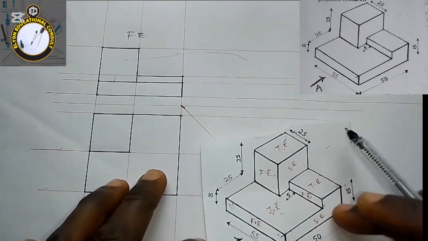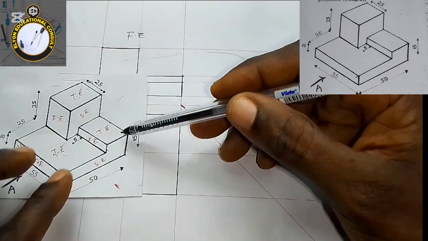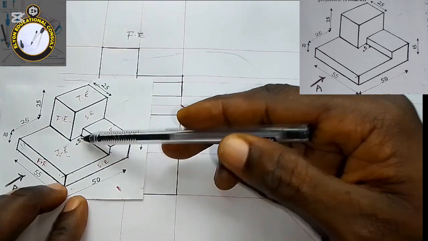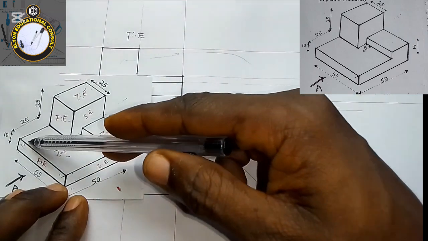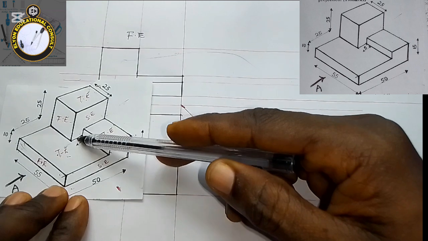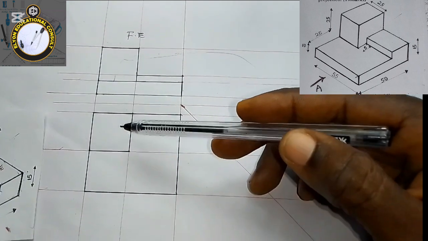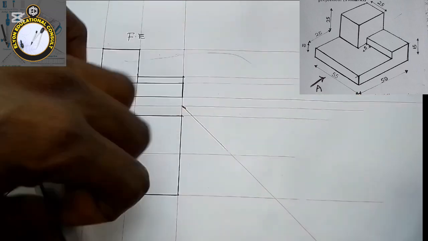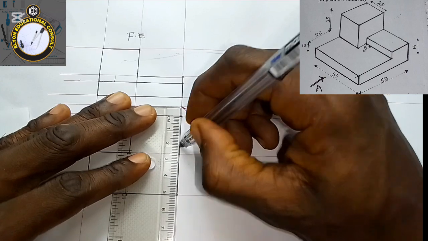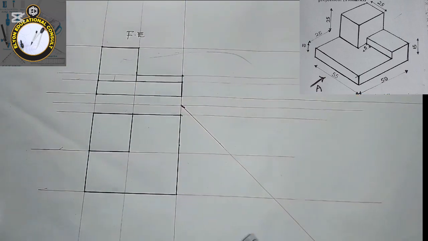Then this other side. Now let's pick this side. So if this side is 50, now we have this side as 5. Don't forget, that means if this is 25 here, if we add this 5 with this 25, you know the lines continue. So that will be 30. That means that this side is going to be 20. So I'm going to take 20. So if this is 20, then I will connect the line.